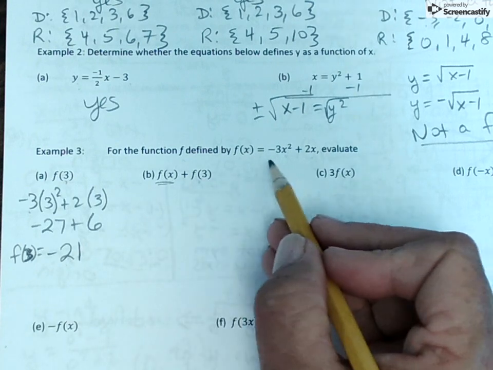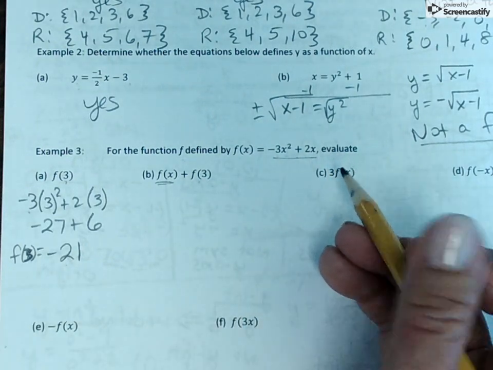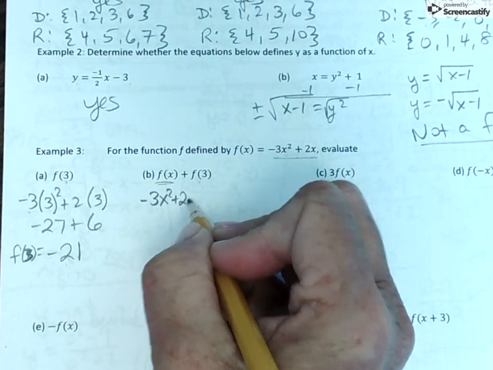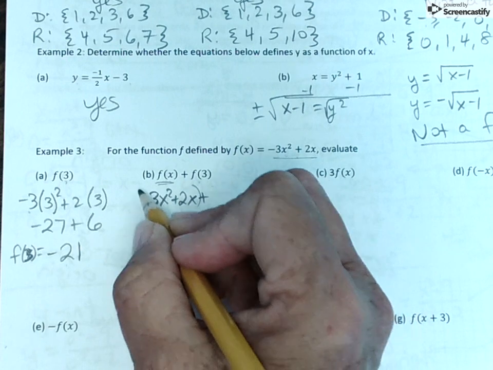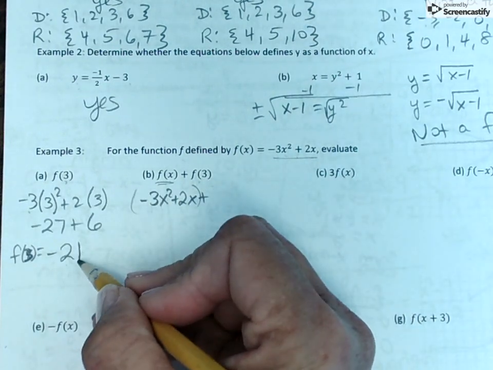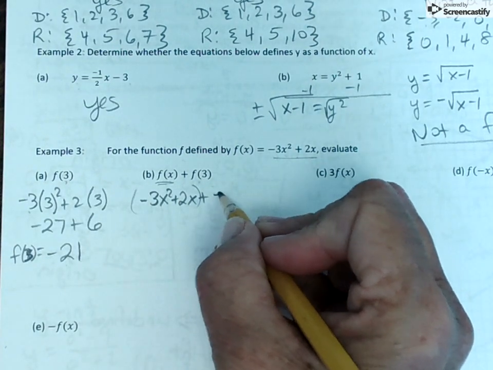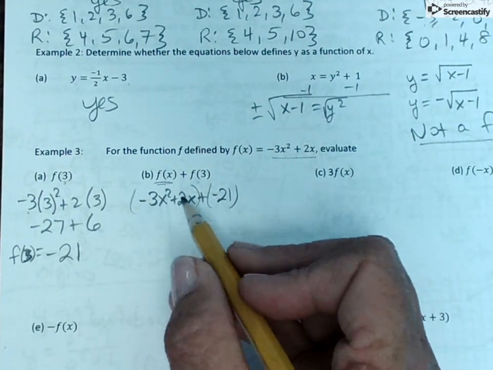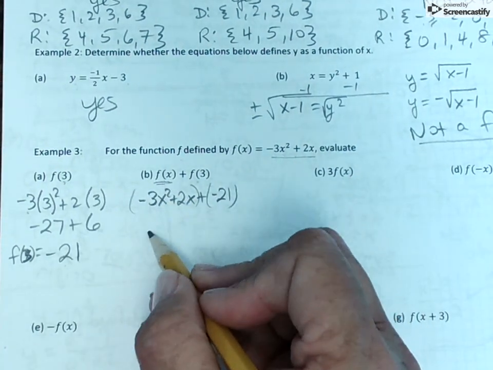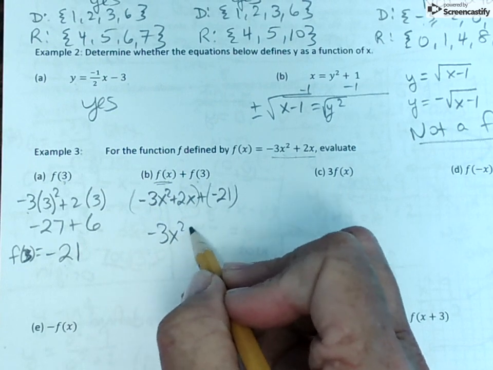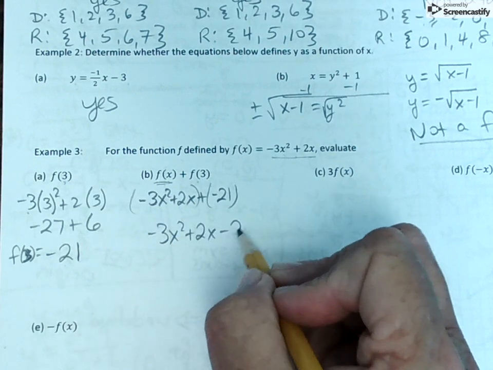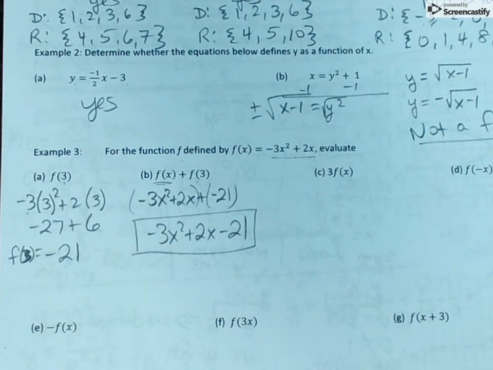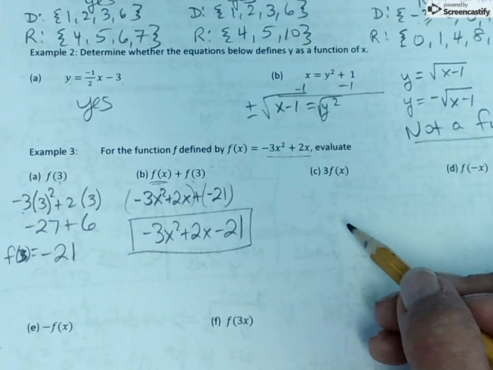Now, f of x, we know what that is. It's negative 3x squared plus 2x. So I'm going to just put negative 3x squared plus 2x plus f of 3. Well, f of 3 we just defined was negative 21. So plus a negative 21. There's nothing to distribute, so this is defined as negative 3x squared plus 2x minus 21. And that's what that equals.